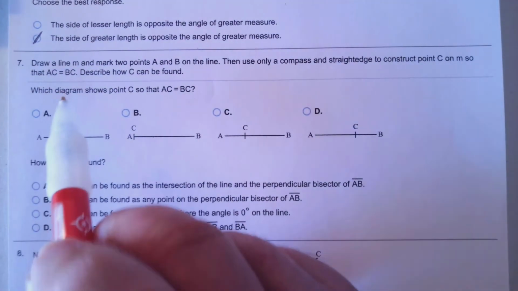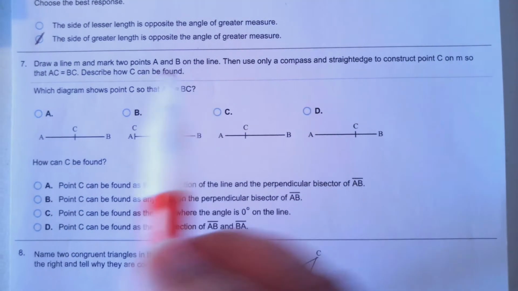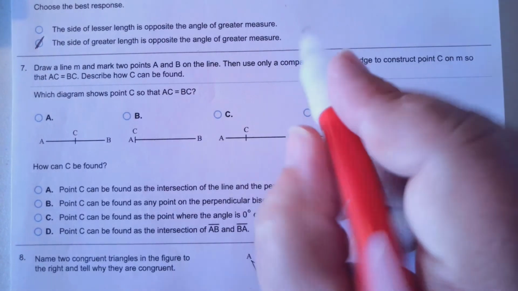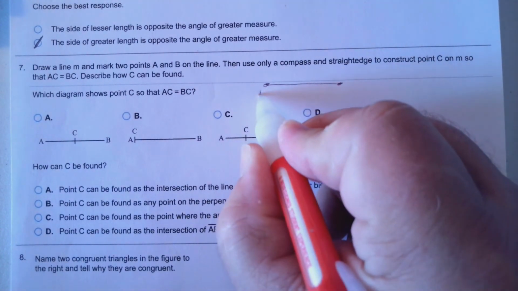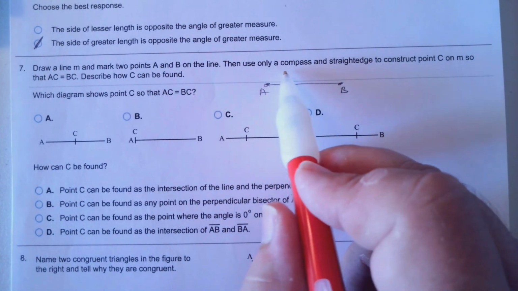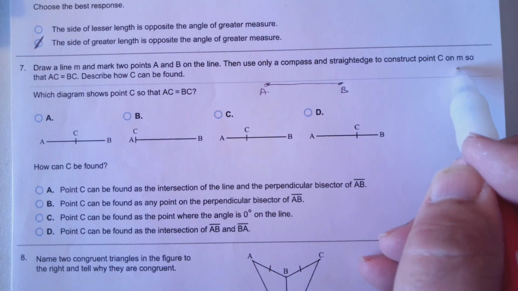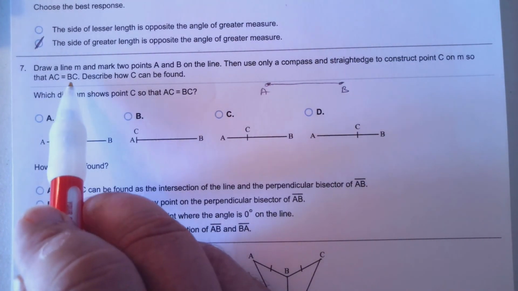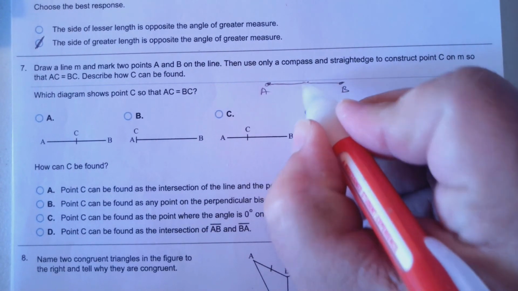All right, number 7. Draw a line M and mark 2 points, A and B, on the line. We have those here. So we have a line, and we have A and B. Then use only a compass and a straightedge to construct point C on M so that AC and BC are equal. In other words, they want the midpoint.